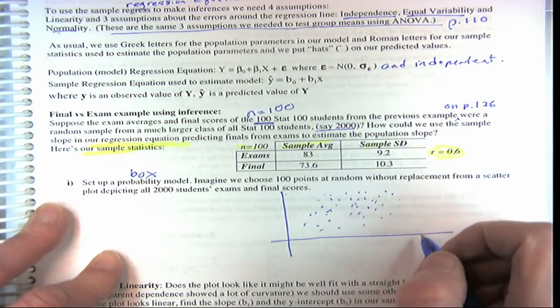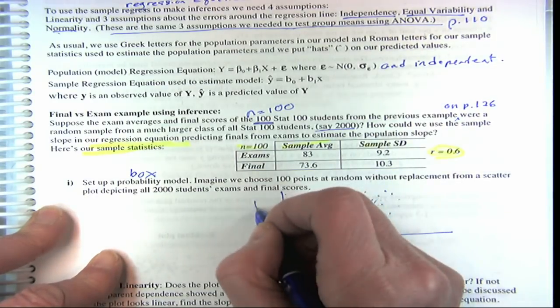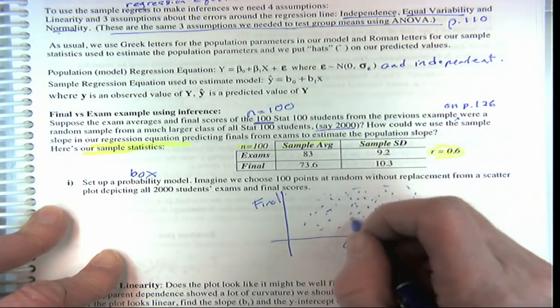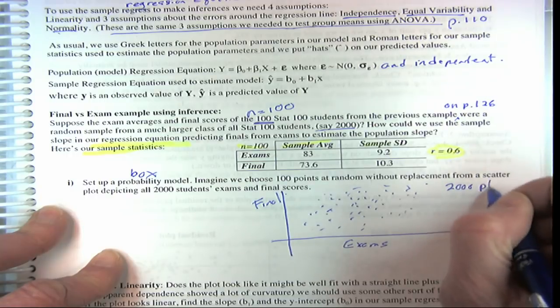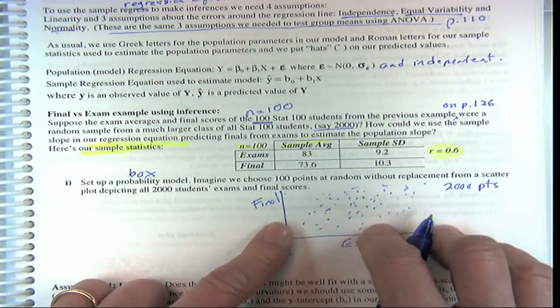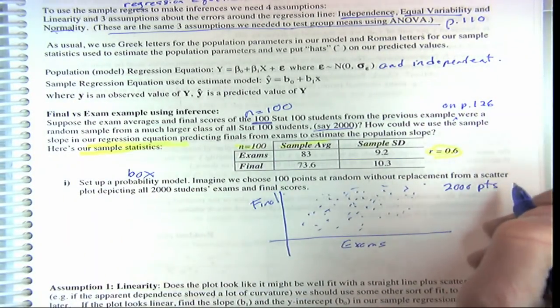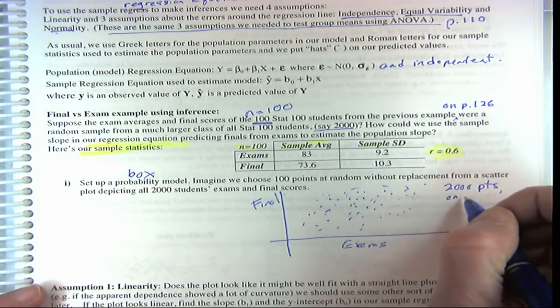So what's on the x-axis here? This is exams of all 2,000 students, and this is the final. I'm not going to draw them all in here, but we have 2,000 points, one for each student, just like we always do. This is our box model. Our box is a scatter plot. Imagine that: 2,000 points, one for each student in the population.